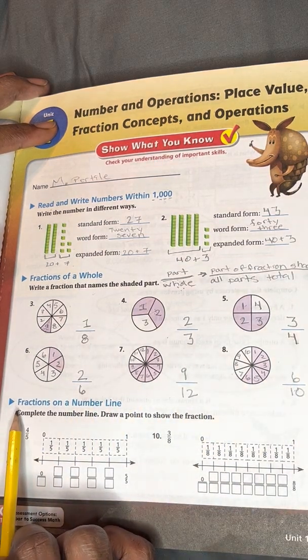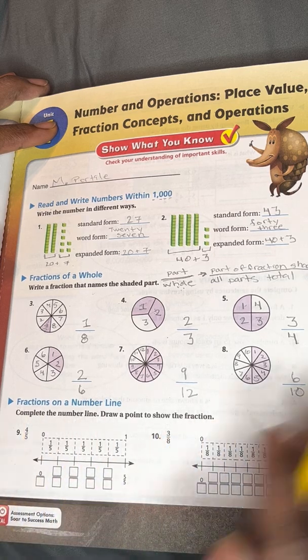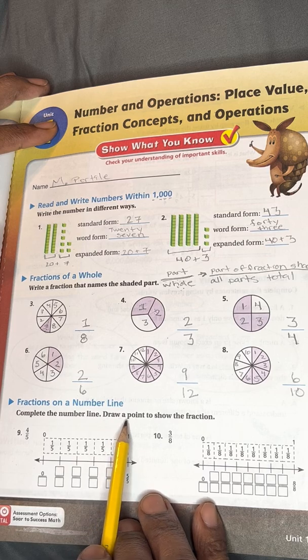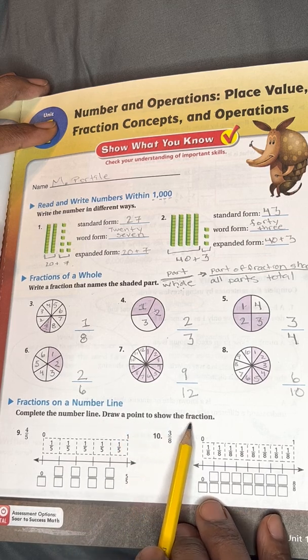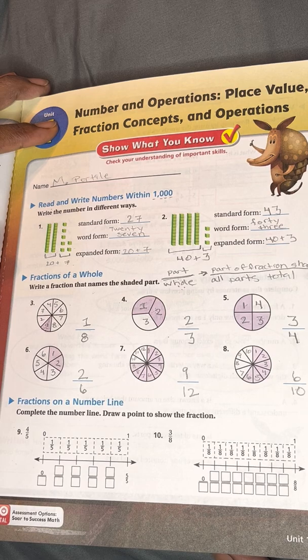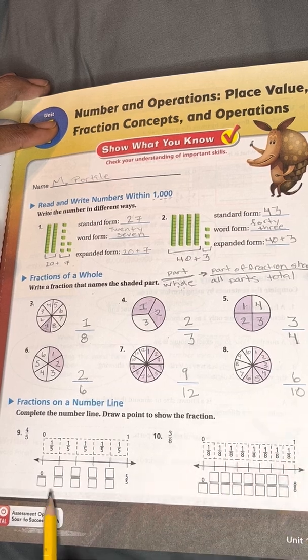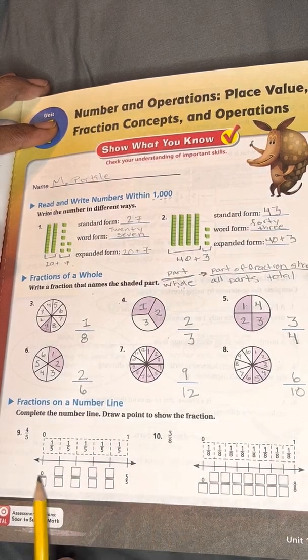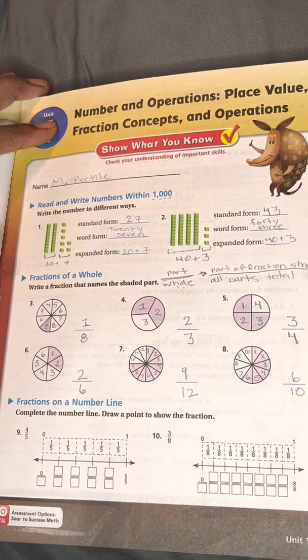Next, we're talking about fractions on a number line. The directions say, complete the number line, draw a point to show the fraction. First we need to complete the number line, so let's fill it in. You need to put where these particular fractions lie.